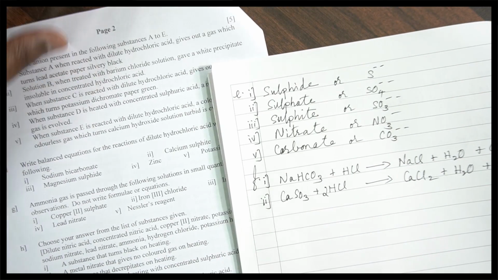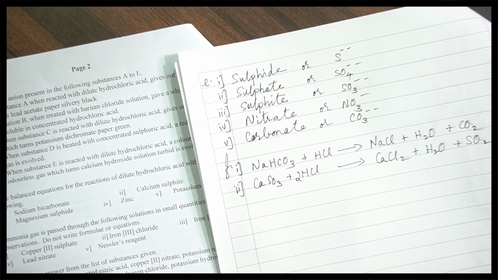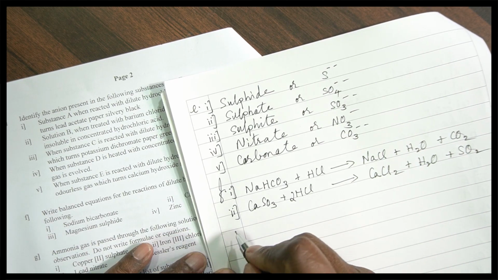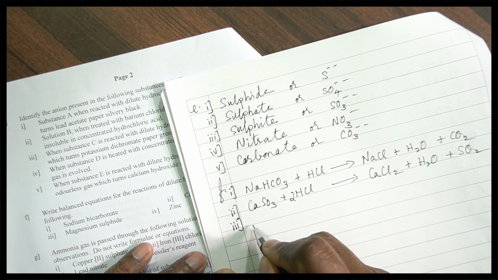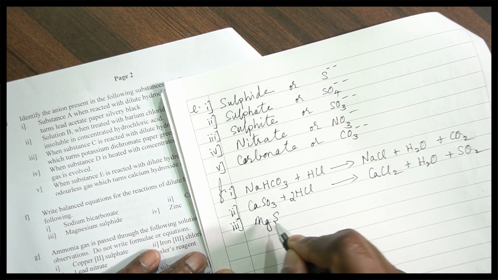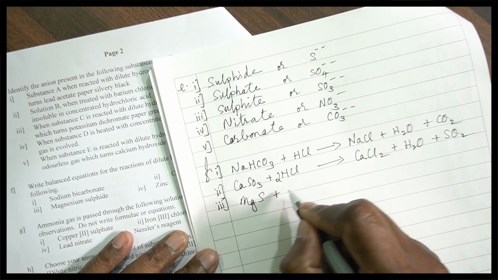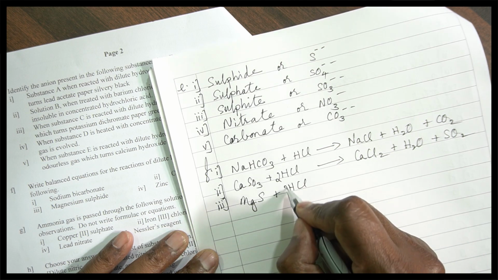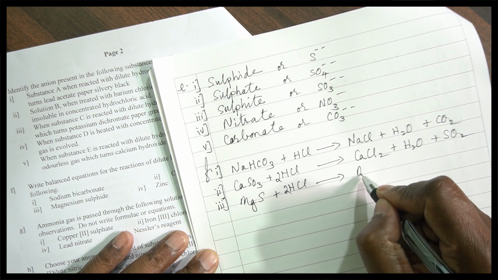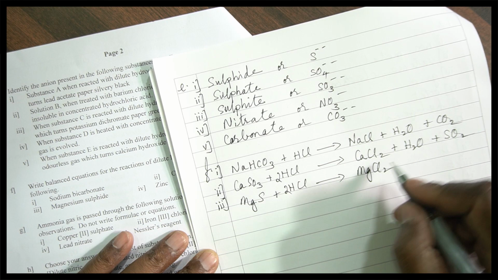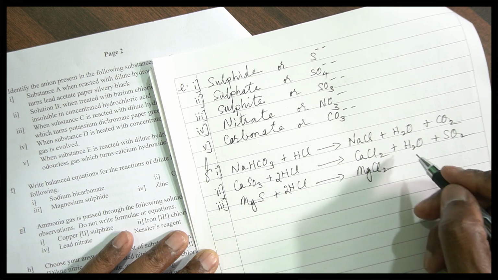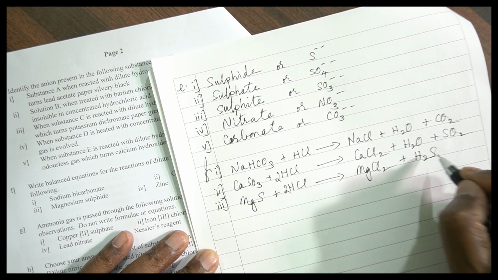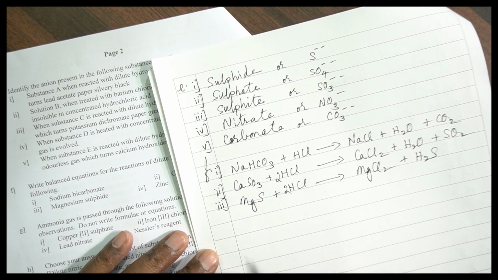Now the next part of the question is the third part, which says magnesium sulfide. So number 3, you write MgS, magnesium sulfide, plus HCl. Again, magnesium is divalent, plus 2. So 2 HCl will be required. So the salt produced will be MgCl2. And sulfide plus acid will give salt plus hydrogen sulfide, H2S released. So this is also balanced.